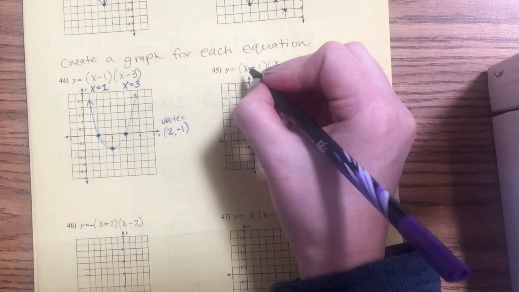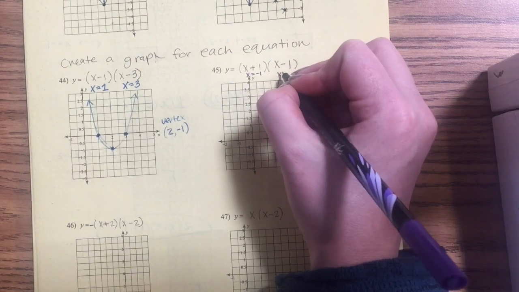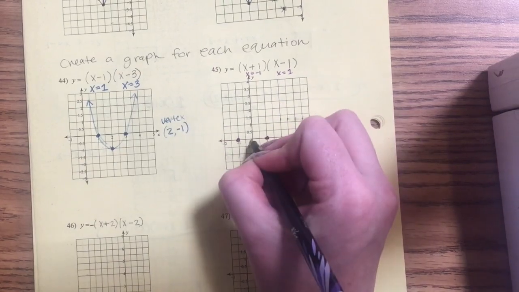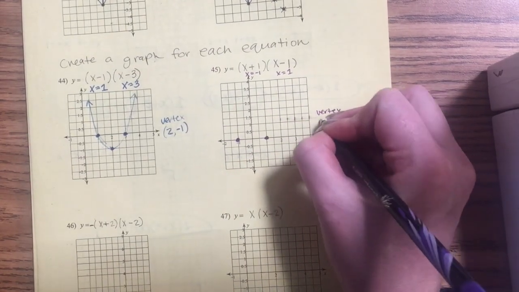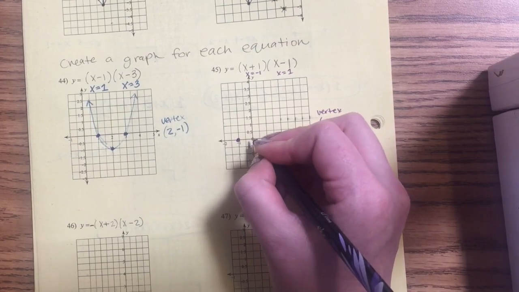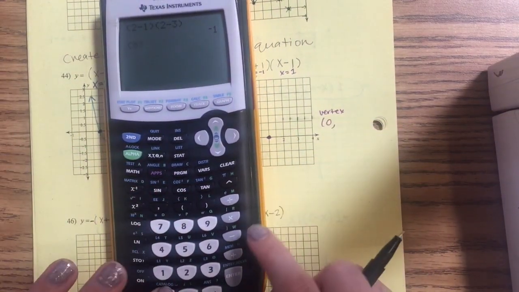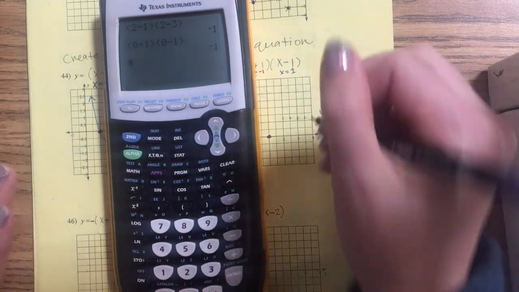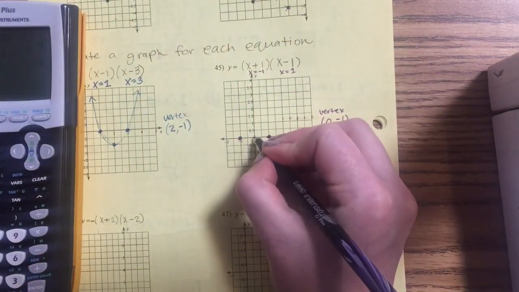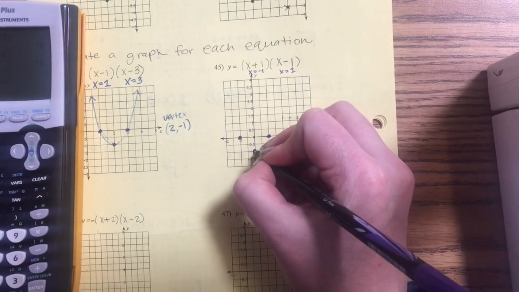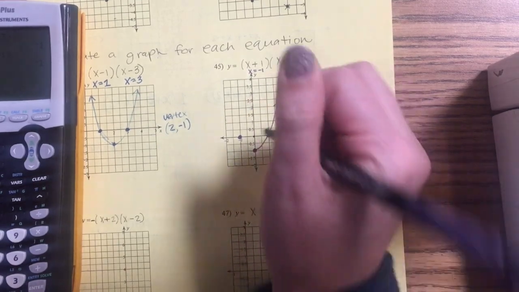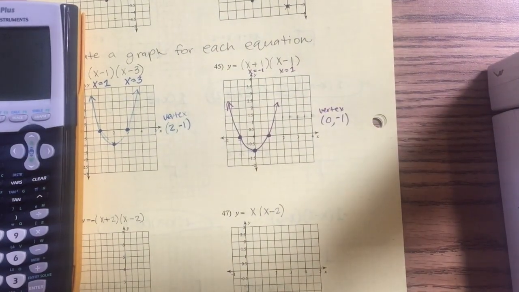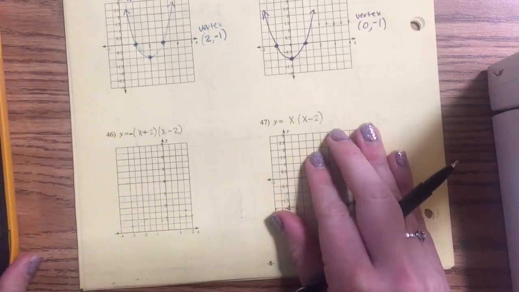On 45, I know that this x is equal to -1, this x is equal to a +1. Put my dots. Now the middle for the vertex would be at 0, and I have to plug it in and see where it's at. So 0 plus 1, parenthesis, 0 minus 1 is 0 down 1, put a dot, and I know it opens up, and it is a U shape because of the 2 sets of parentheses.